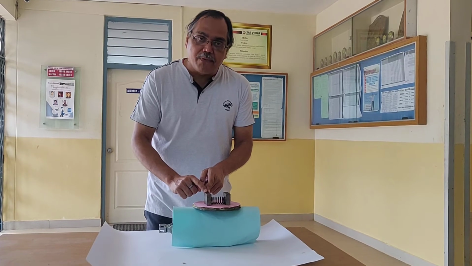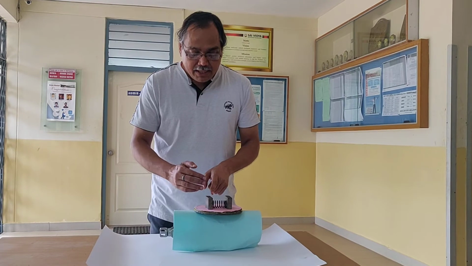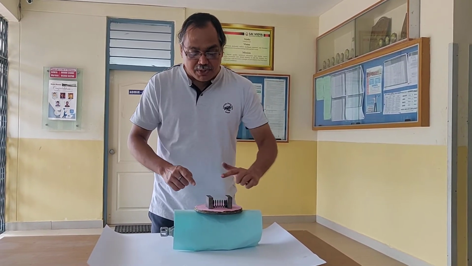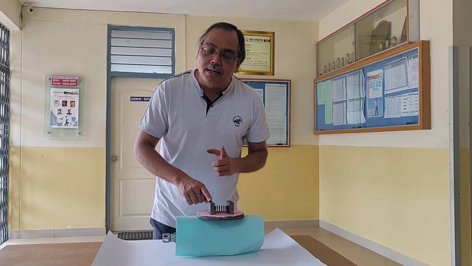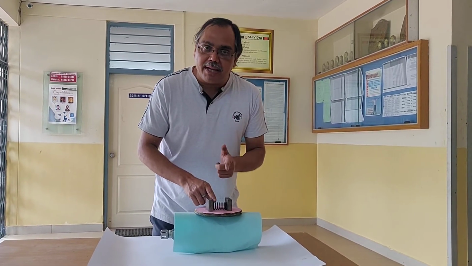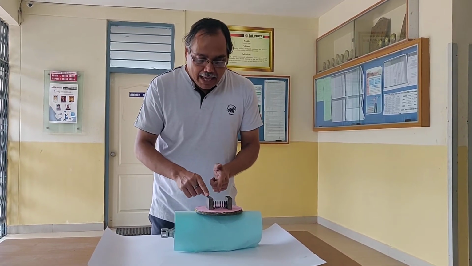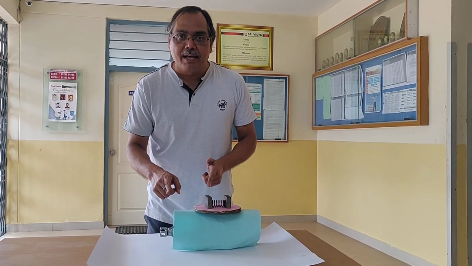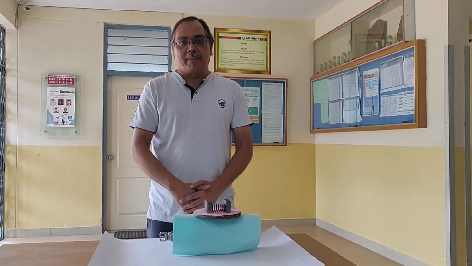Action is the block force, reaction is the spring force. The action of the block force is in this direction, but the reaction of the spring force is in this direction. Action is because of the block, which is object 1, and reaction is because of the spring, which is object 2. So action and reaction act on two different bodies simultaneously and in opposite directions, which we have proved with this experiment.